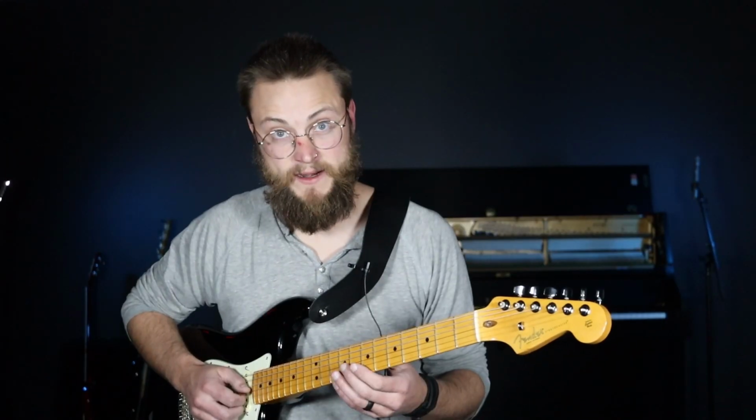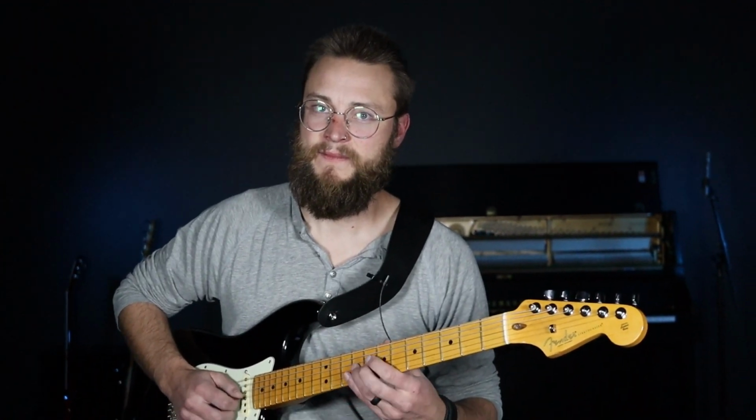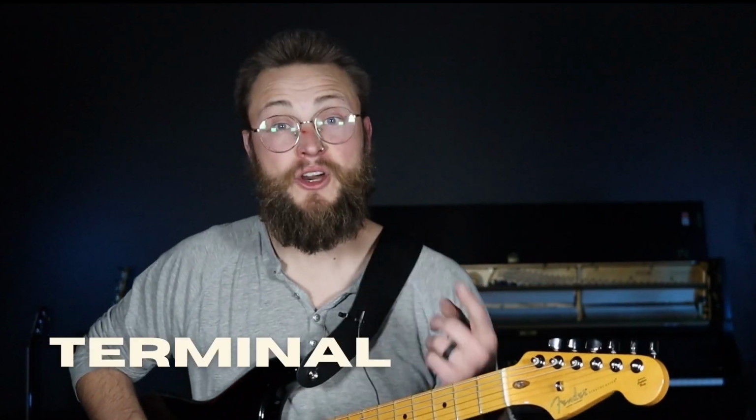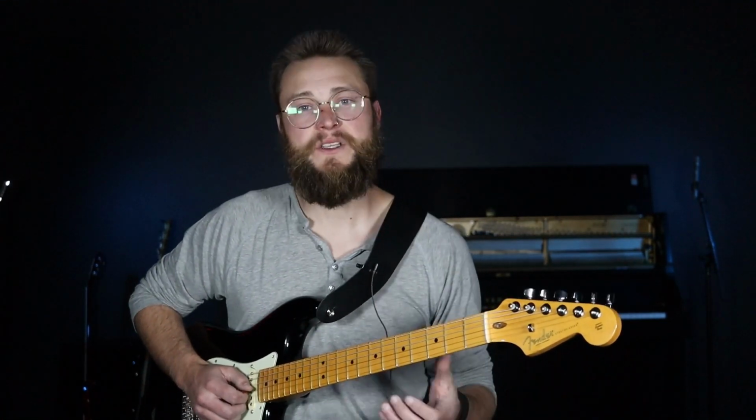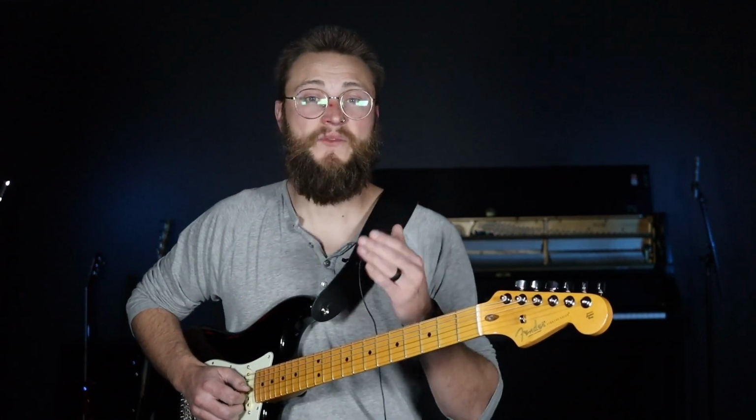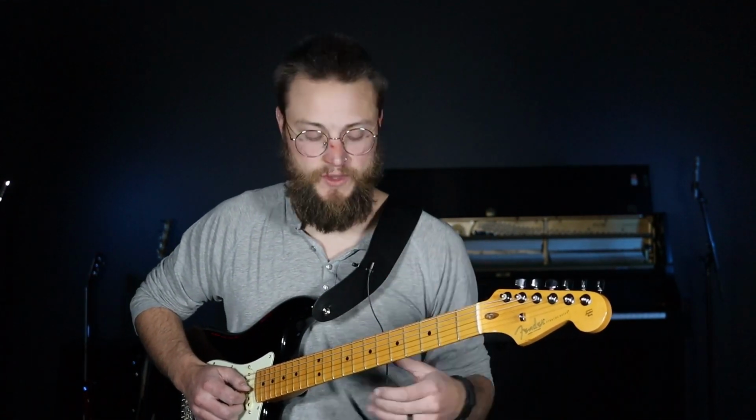When do we use vibrato? Well, we could use it on every note. But honestly, that sounds a little funny and it's impractical, especially at faster speeds. We want to use instead what's called terminal vibrato. And that's just a fancy way of saying at the end of a phrase on held notes, we want to start adding in some vibrato. And usually it's going to get wider and faster as we hold the note.